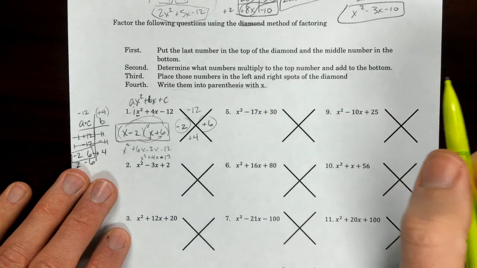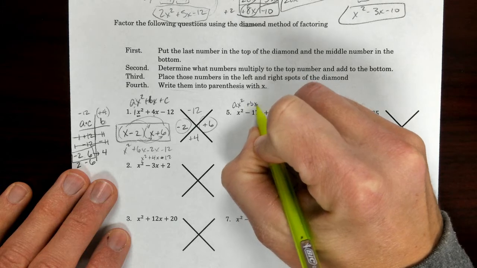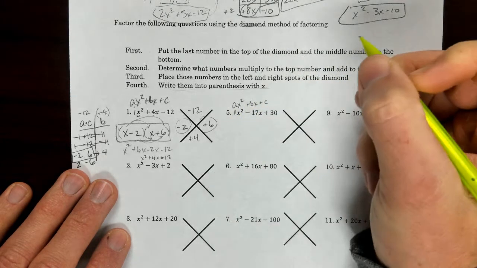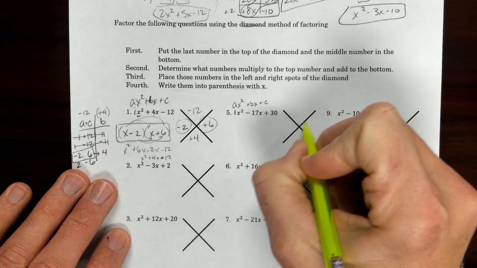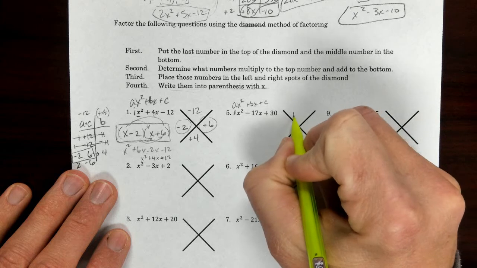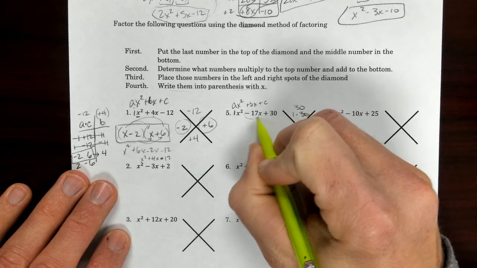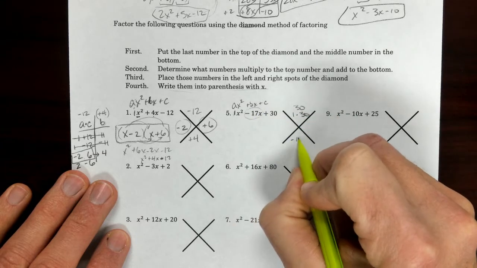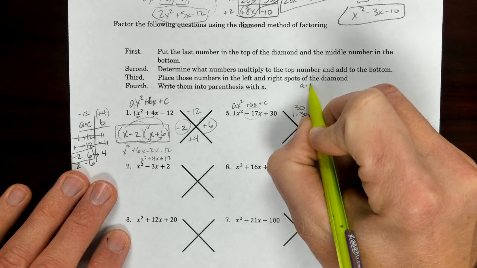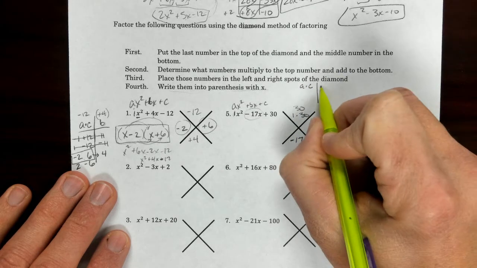Alright, let's go to number 5. Okay, again, number 5. I've got this in the form ax squared plus bx plus c. I know in this case a is 1. So what I'm going to do is in my top of my asterisk, I'm going to put a times c. So in this case, 1 times 30, which is 30. In the bottom goes my b term, which is a negative 17. So again, what we're doing is we're looking for factors of a times c that are going to add to give me my b term, which is negative 17.